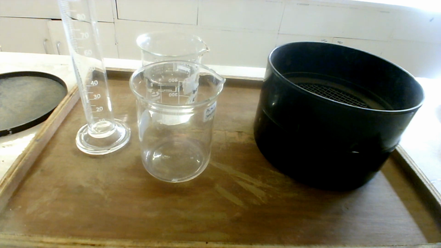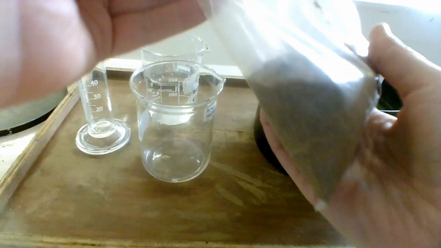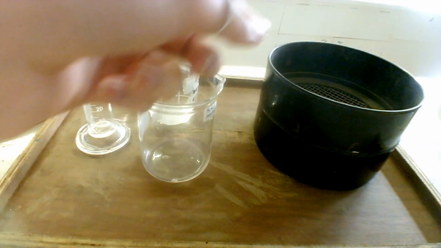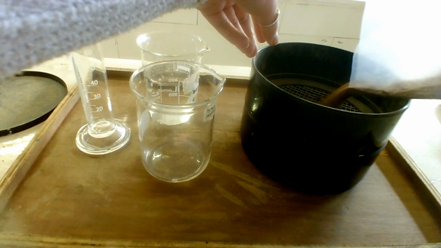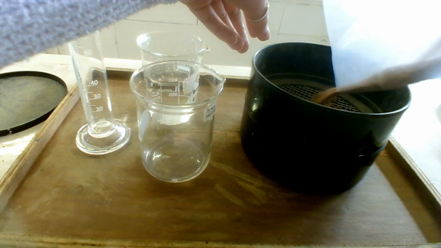Okay, so today we are going to determine the texture of a soil sample using sedimentation. What I need for this is a sieve, a beaker of water, a graduated cylinder, and then another beaker with a stirring rod. To start off, what you need is a dry soil sample. I have one here. I'm going to use this soil type, and first we're going to sieve some of this to get rid of the gravel.